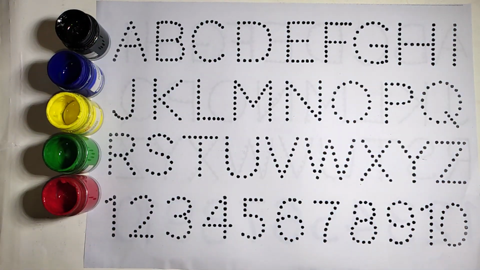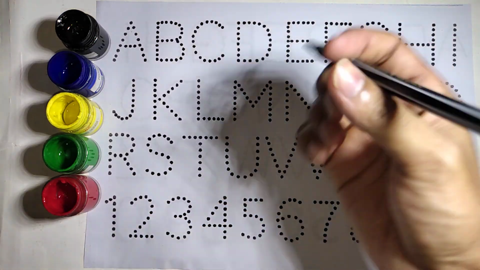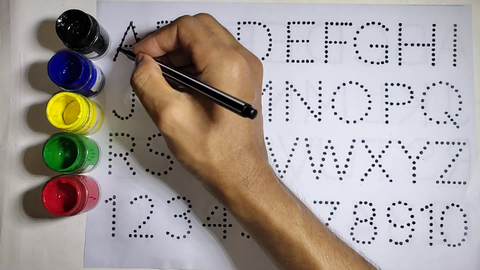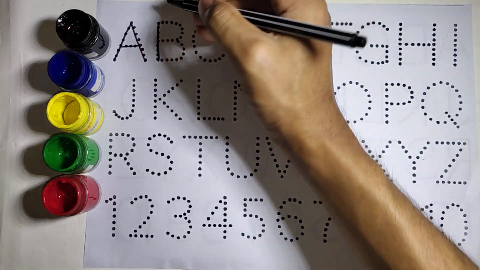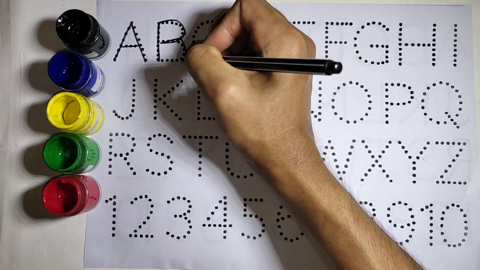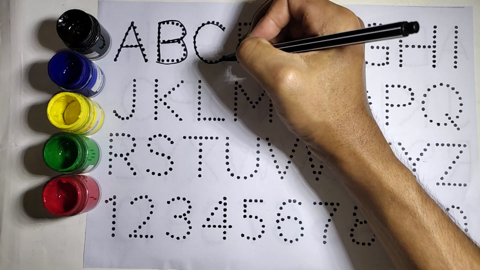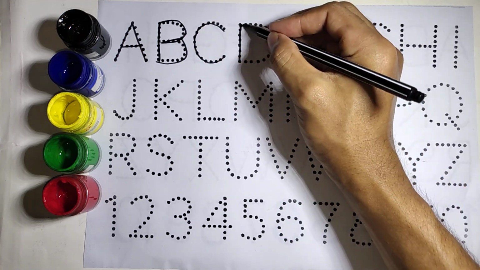Today we draw capital letter alphabets and numbers. First we draw A, the alphabet of A. The next one is B. And now we draw C. C for cow, C for cat. Kids, the next one is D.